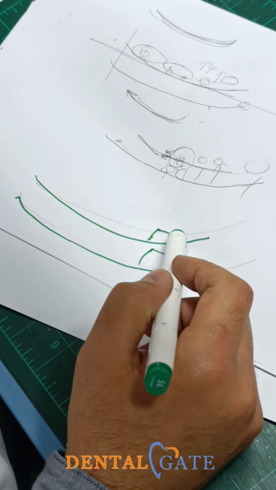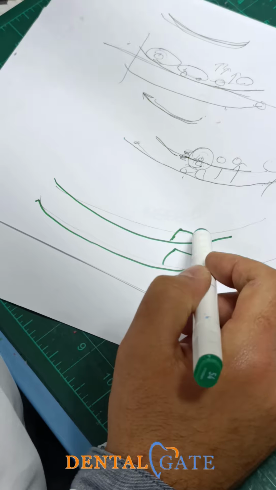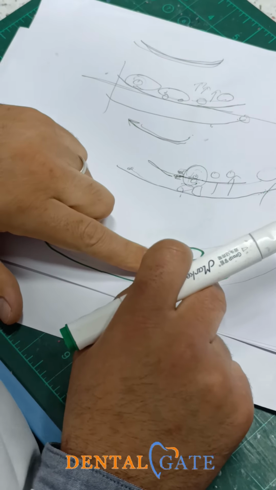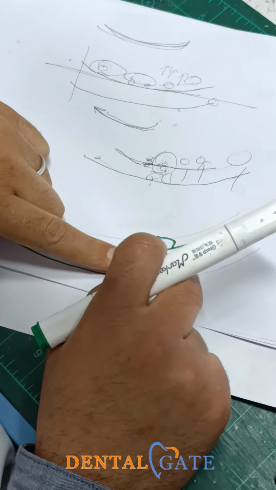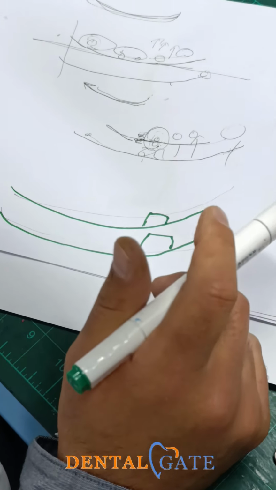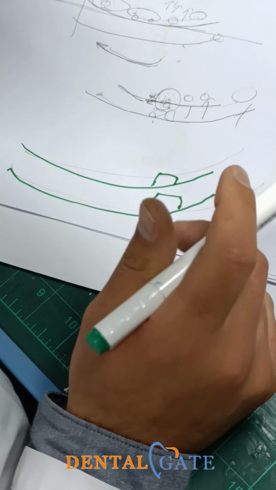So what about the compensating curve? What about the curve of Wilson? When all cusps should not touch the table, that means I reach the severe curvature here. But the mandatory one, you should maintain the same tilting of the 6.